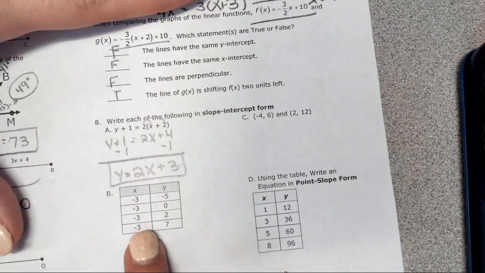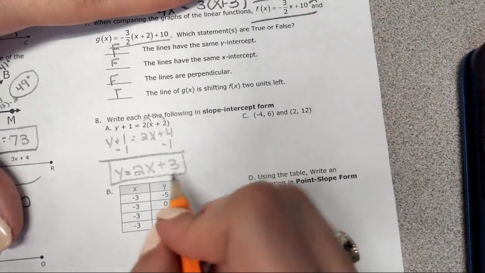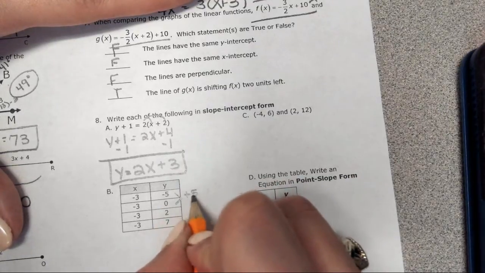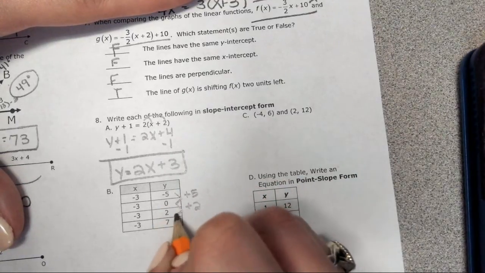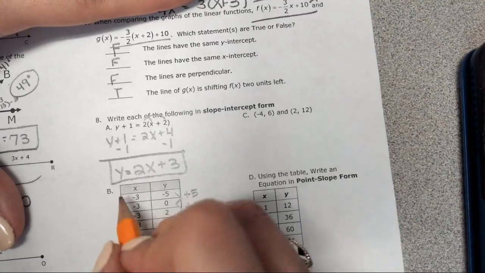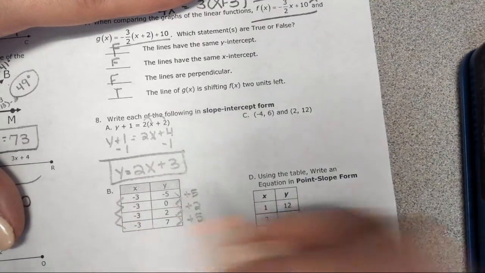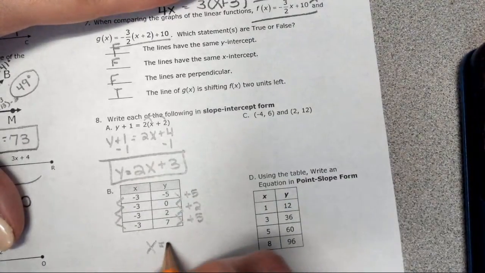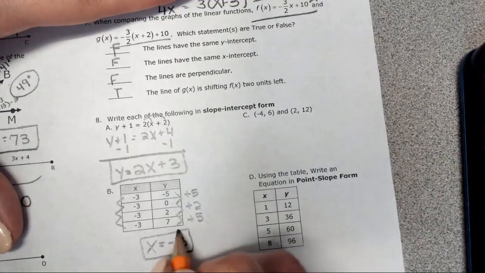Okay, here, looking at all of these, so I could find the slope. That's plus 5, plus 2, plus 5. But if I come over here, that's not changing at all. The x is always equal to negative 3. That's it.